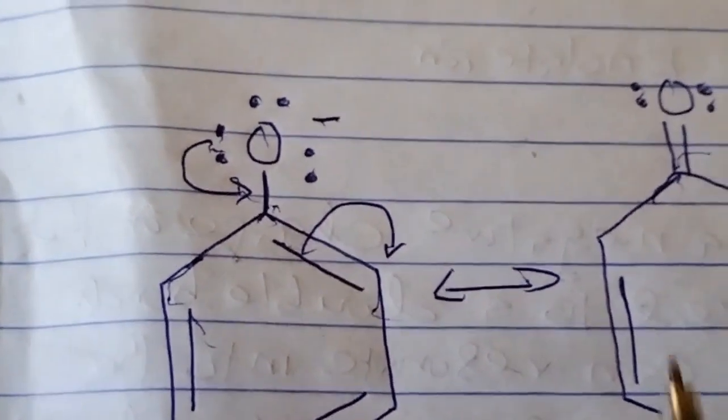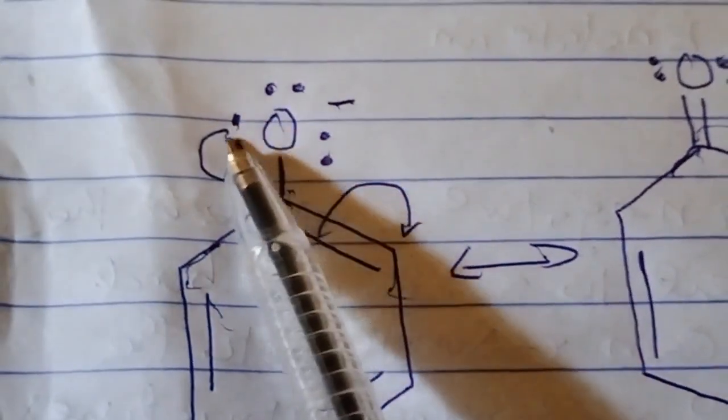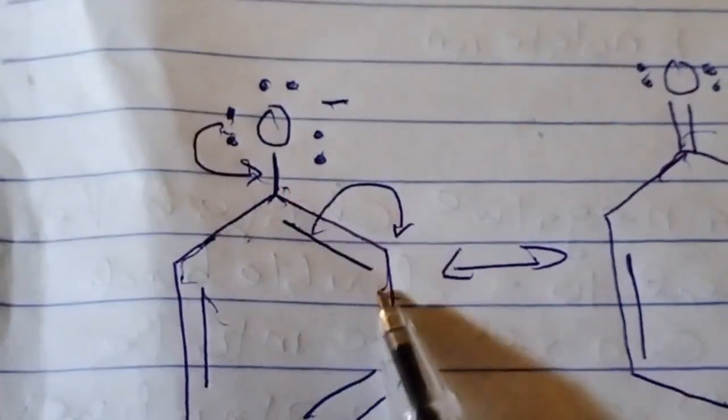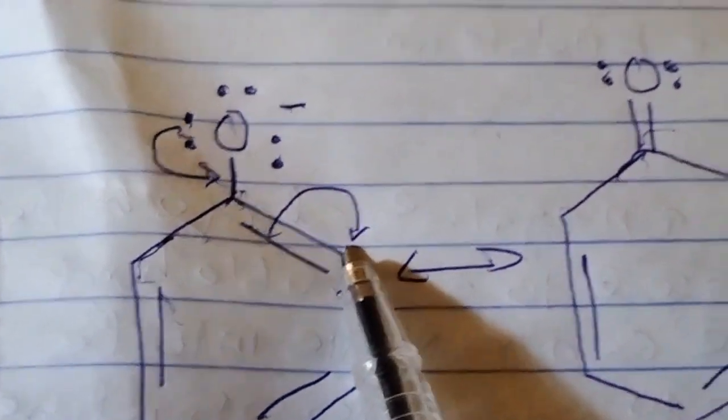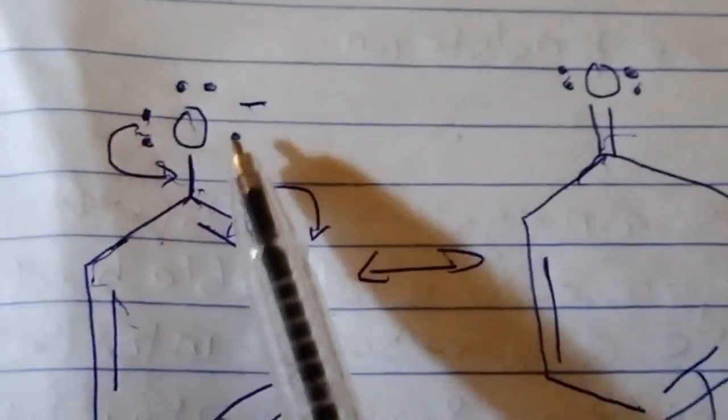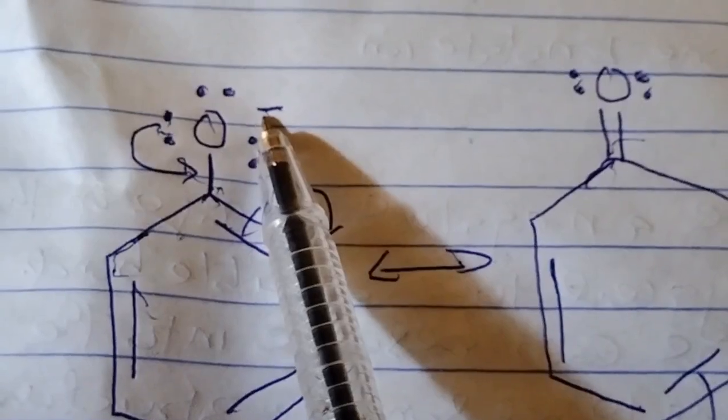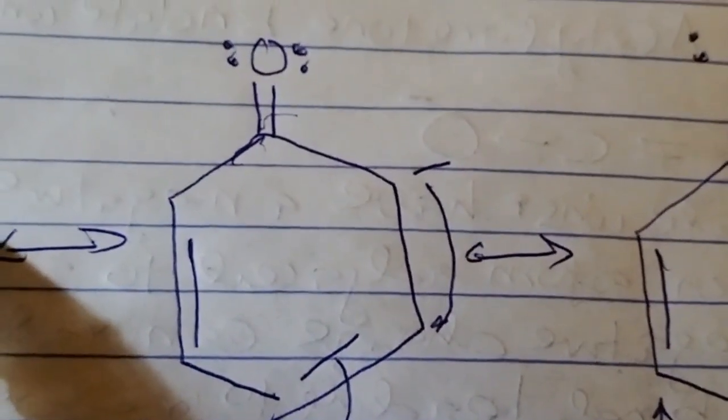So you can see the phenoxide ion, where the lone pair is shifting to form a double bond here, and the pi bond here moves to the adjacent carbon to give a negative charge there, thereby moving the negative charge from oxygen to the adjacent carbon atom.